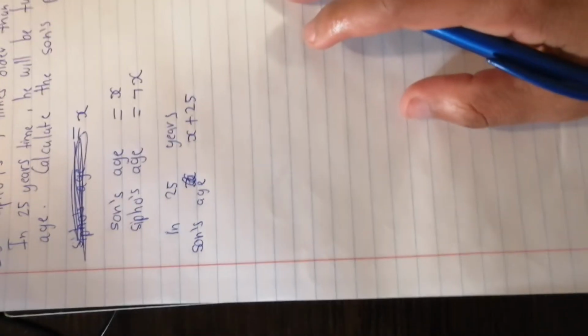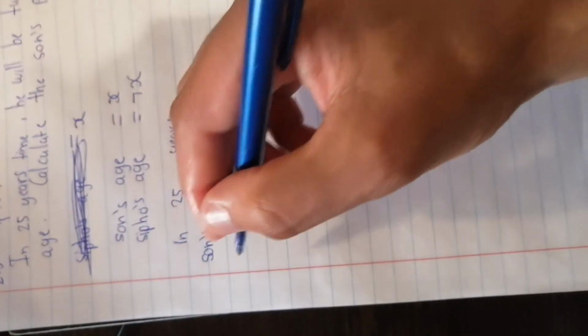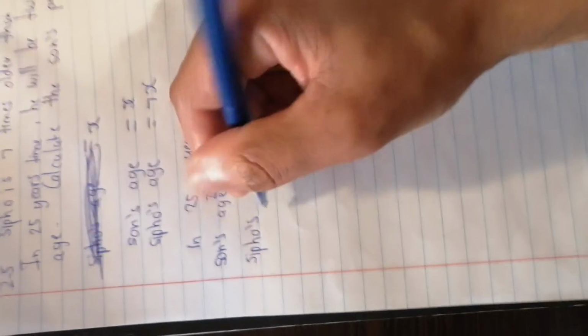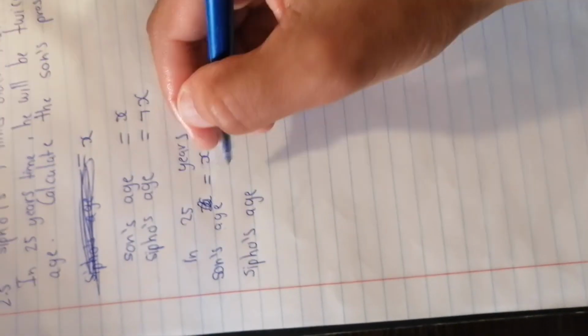Then in 25 years time, Sipho's age should be whatever his age is now plus 25.